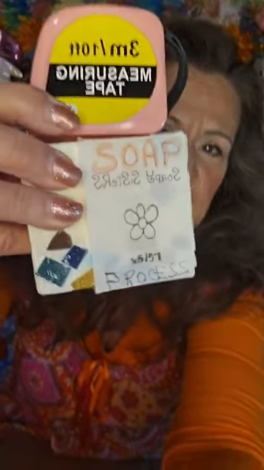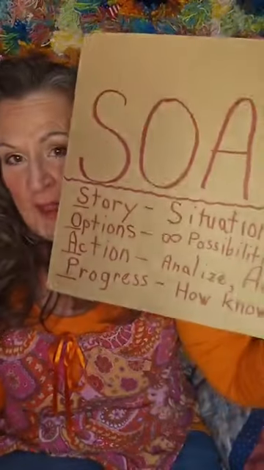Apply the physical SOAP framework. Step 4, progress, is the fourth step in our SOAP framework to supersize and grow your business. Now apply the SOAP framework to step 4 to supersize and grow your business.